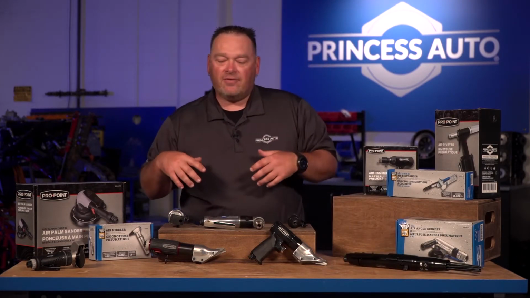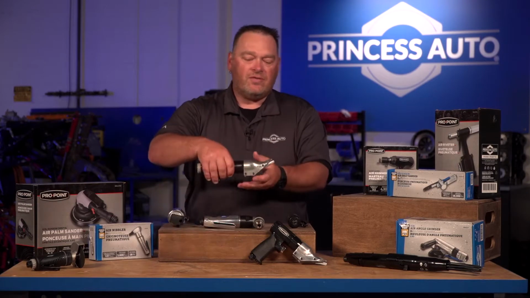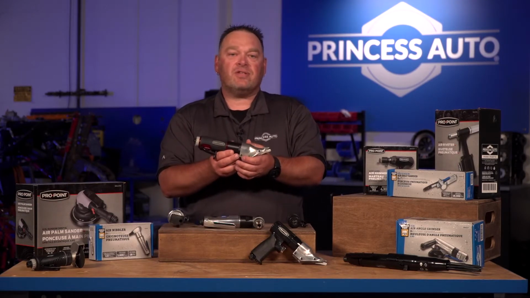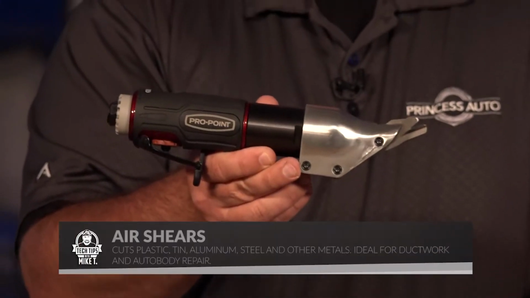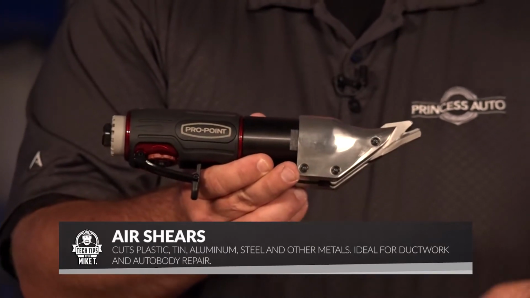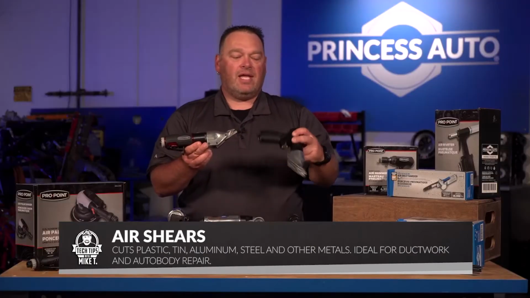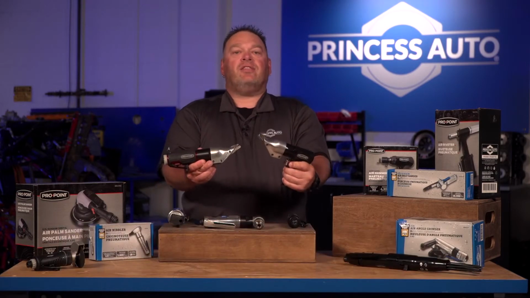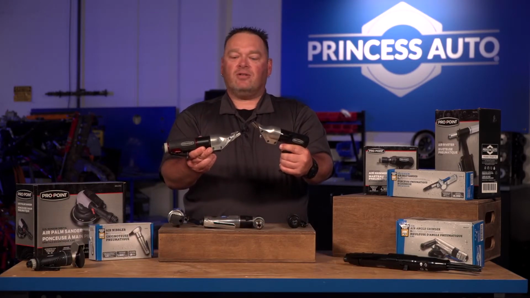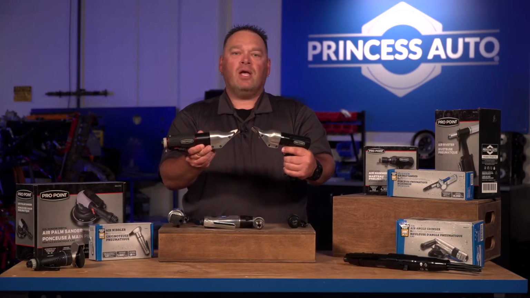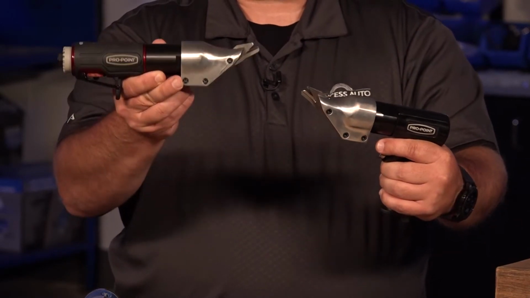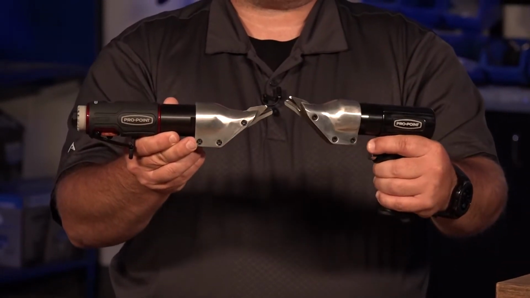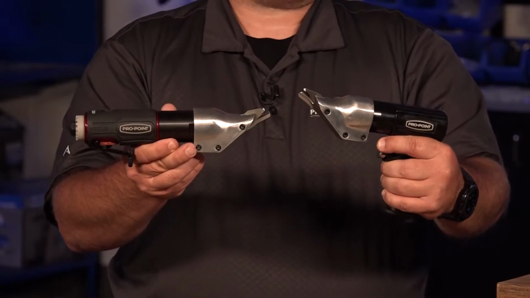We also have shears. So we've got a couple of different designs of shears. We have a straight grip shear like this one here. We also have a pistol grip shear for comfort. It all depends on what you want out of your tool. Some people find that this is a little harder on your wrist, whereas some people like the pistol grip. But they do the same thing.